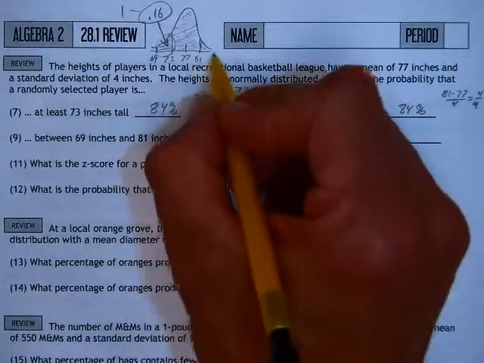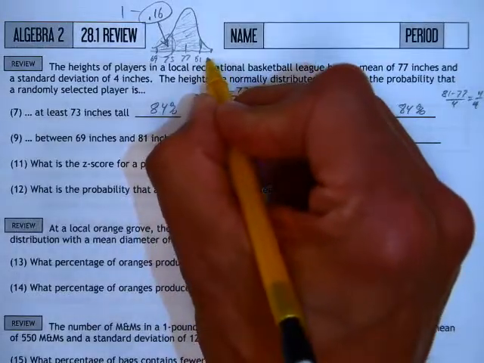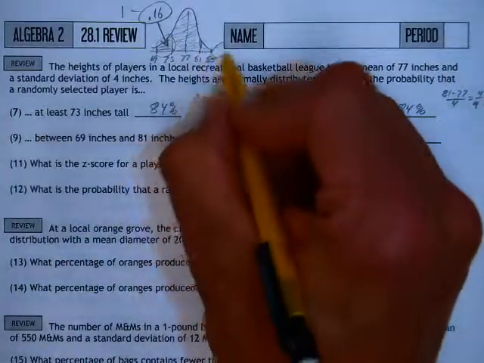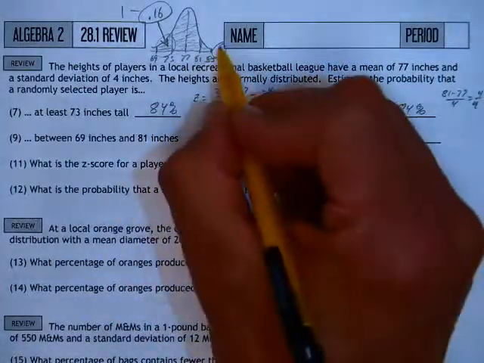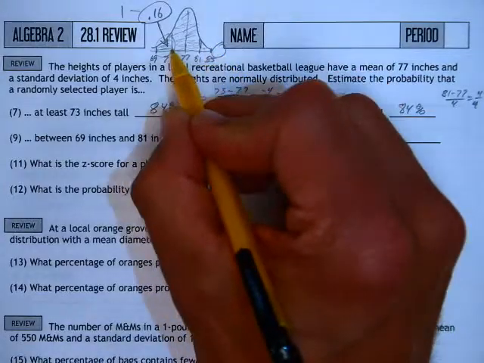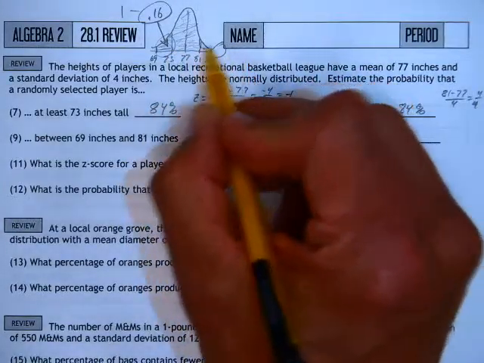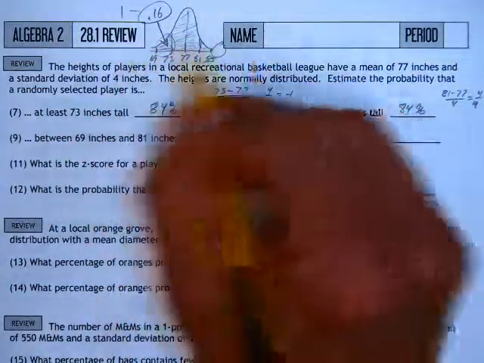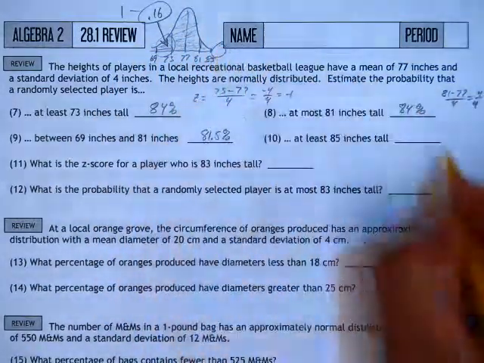And at least 85 inches tall. At least 85 means 85 or more. Well, 85 is up here. That's 2 standard deviations above. So we can do all these with the empirical rule. At least 85 inches tall, you're looking at however many are more than 2 standard deviations above average. Remember, 95% fall within 2 standard deviations. 5% then is on the outside, split in half.